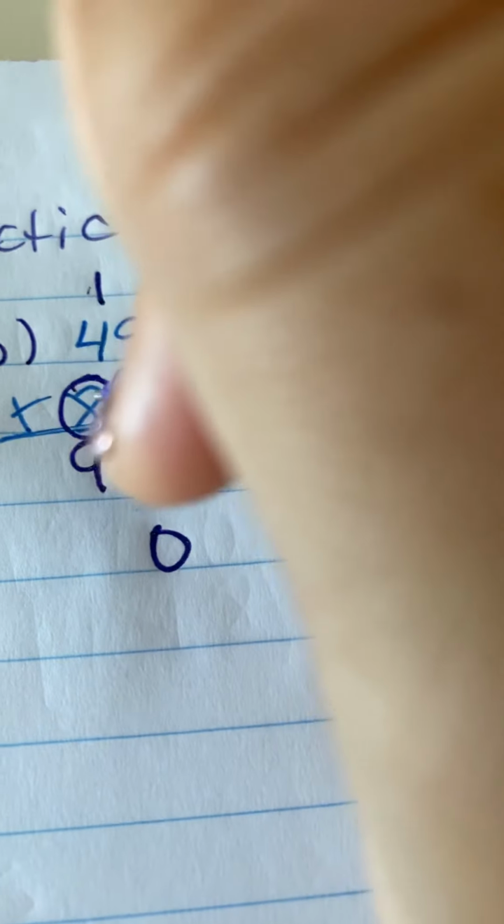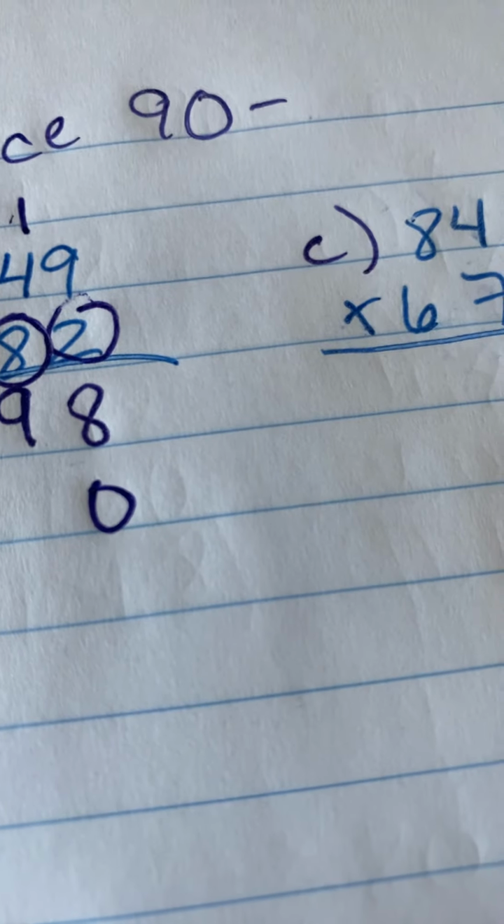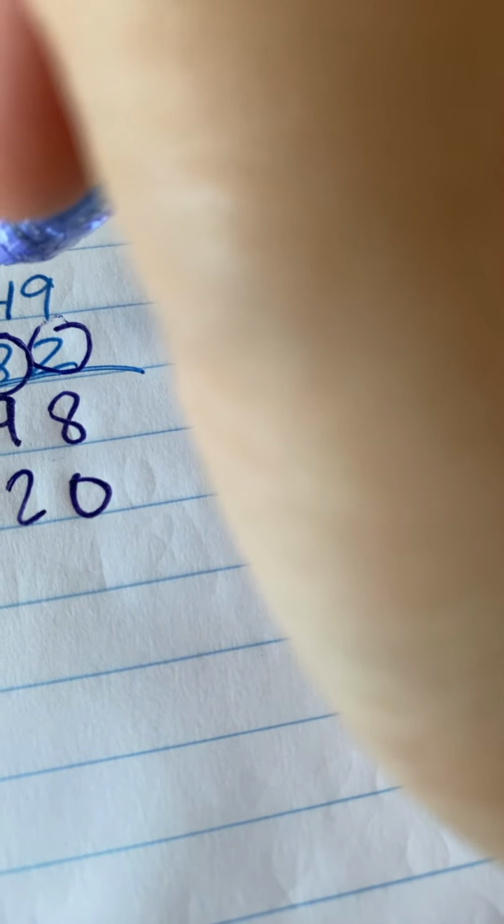Now we're going to multiply it with our tens digit. 8 times 9 is 72. So put your 2, carry your 7. Then 8 times 4 is 32, plus 7 is 39.